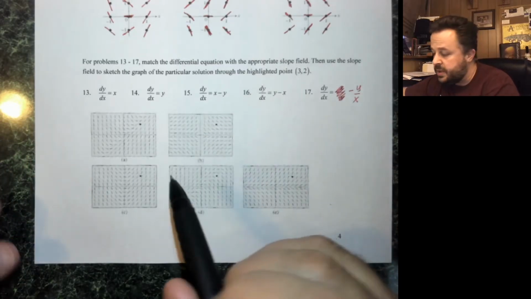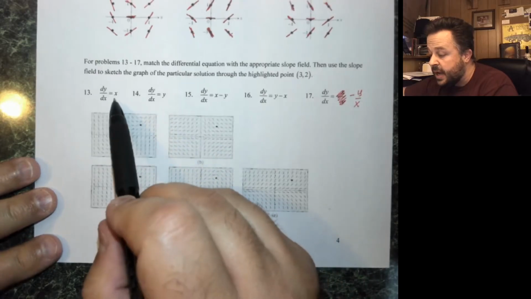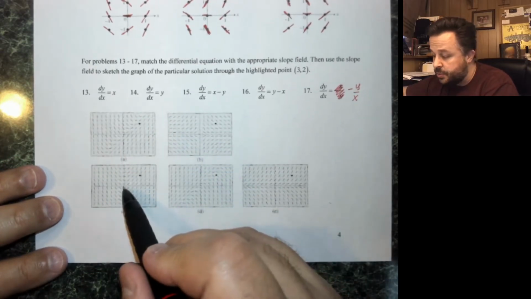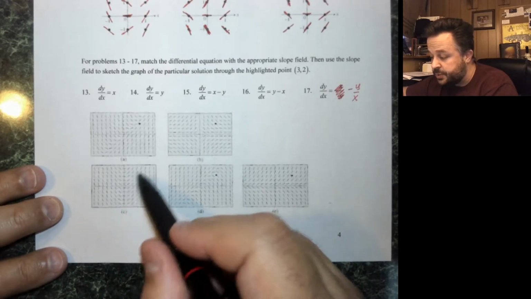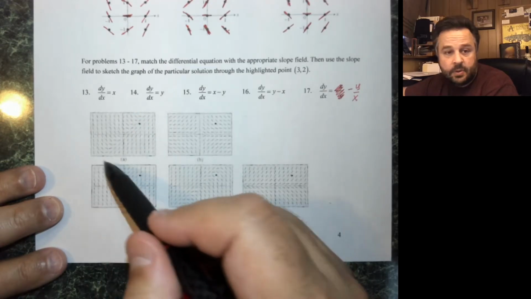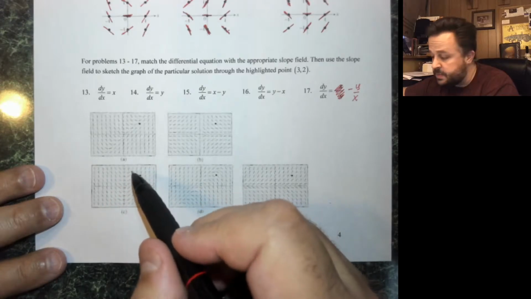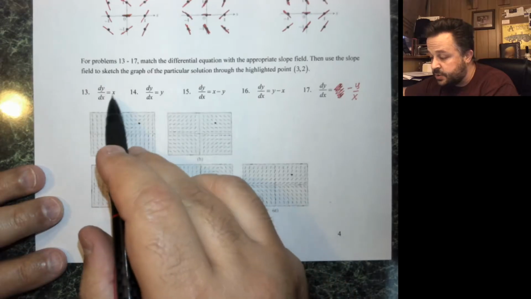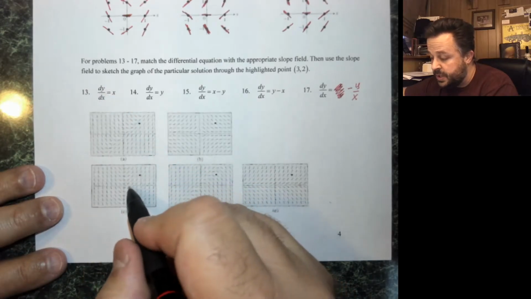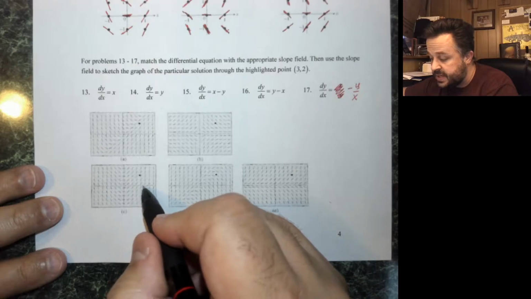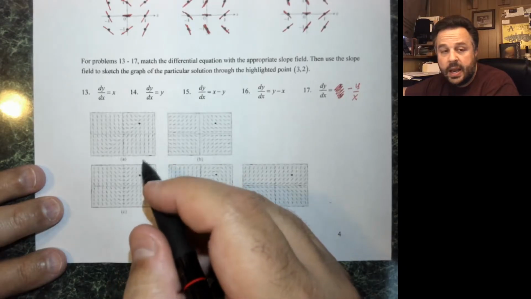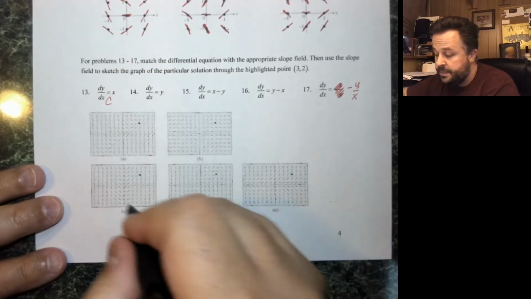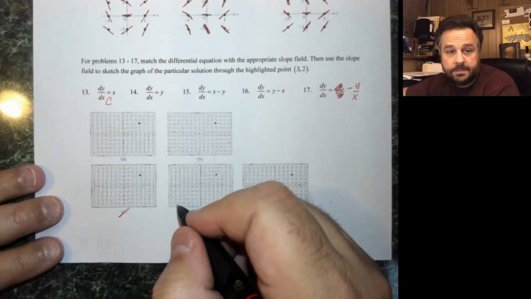Let's just make sure that we understand why it is C, though. First of all, if x is positive, so is the slope. So to the right of the y-axis, all of these slopes here are positive. To the left, they're all negative. Also, as x increases, so does the slope. So as I travel further out this x-axis, my slopes are increasing. And so I am inclined to believe that C belongs to number 13.